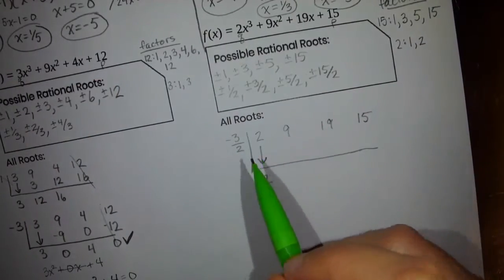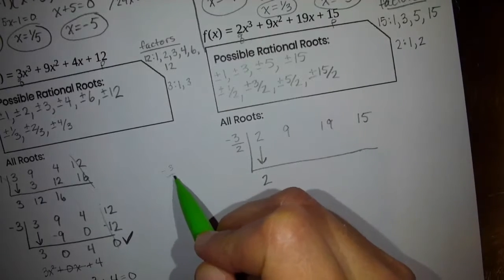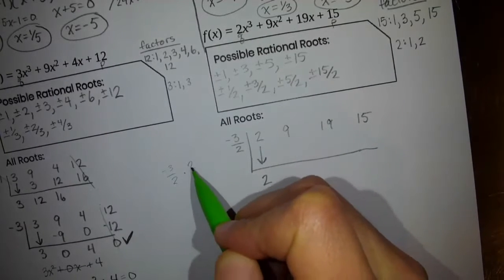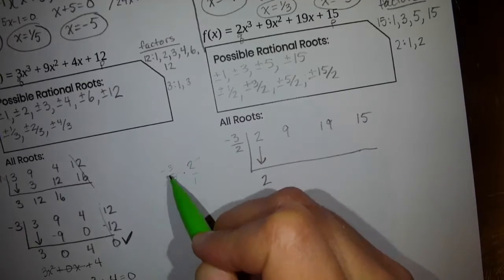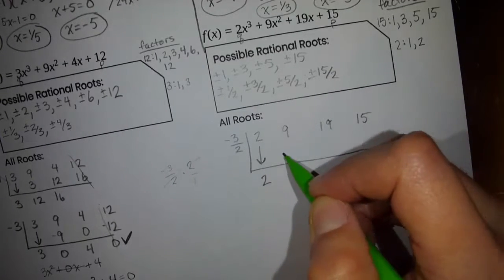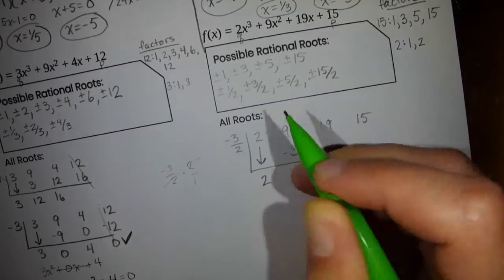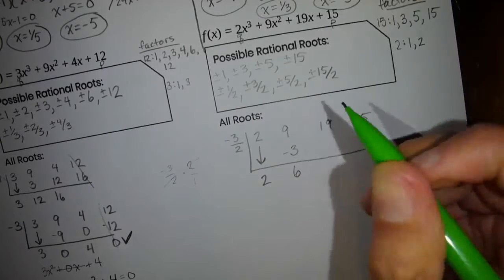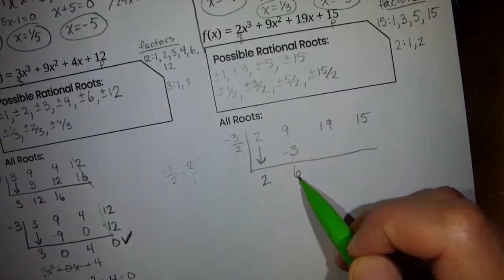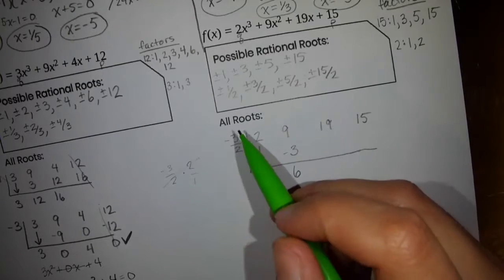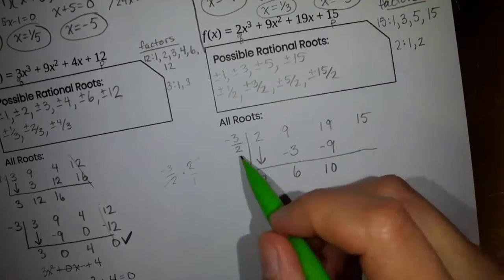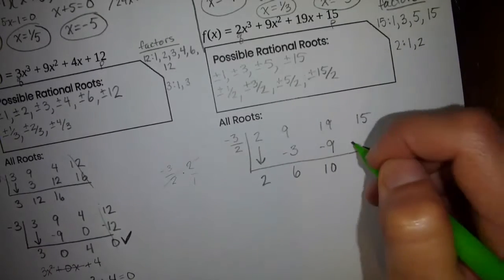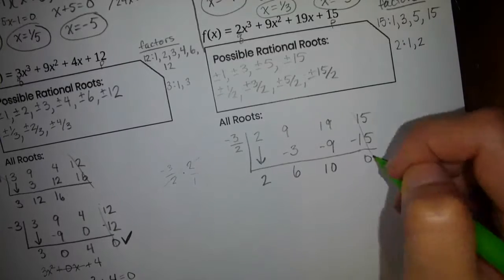When I multiply 2 by negative 3 halves, you can view it as like the 2's cancel. So I'm just left with -3. 9 minus 3 is 6. And then 2 goes into 6 3 times. 3 times -3 is -9. And then 2 goes into 10 5 times -3 is -15.